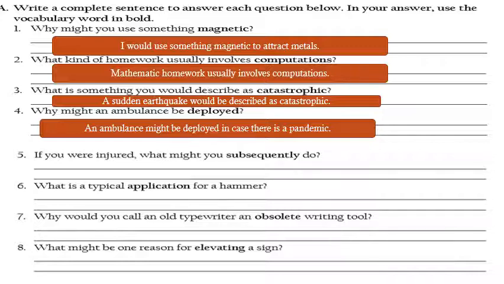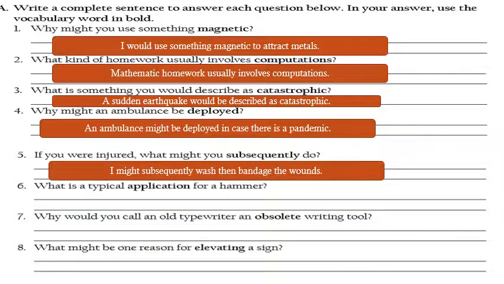Five, if you were injured, what might you subsequently do? In steps, in order, after you get injured, what would you do? I might subsequently wash, then bandage the wounds.